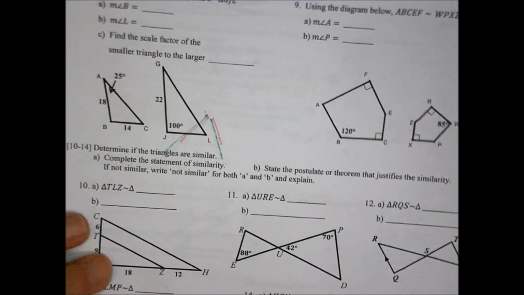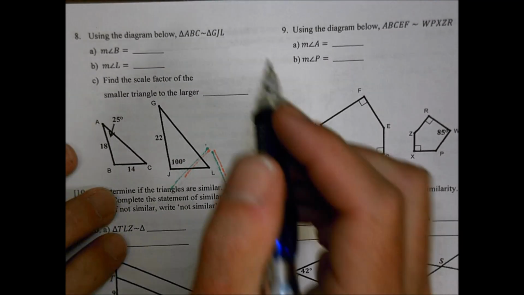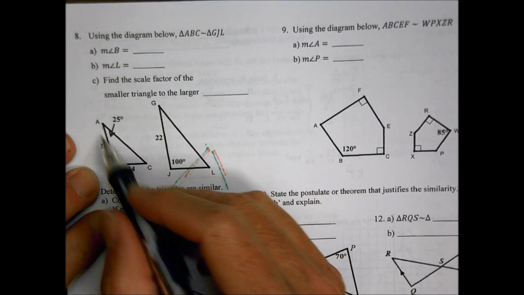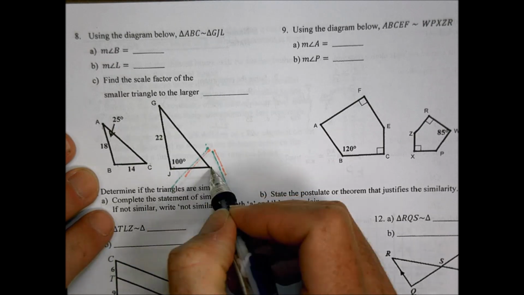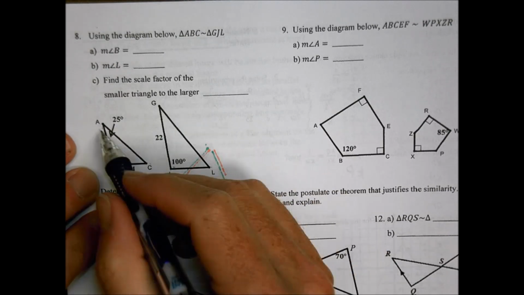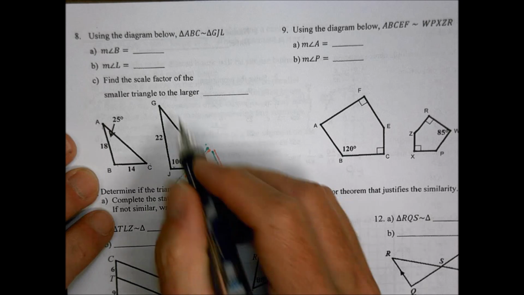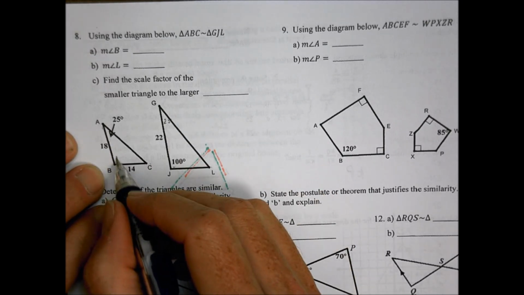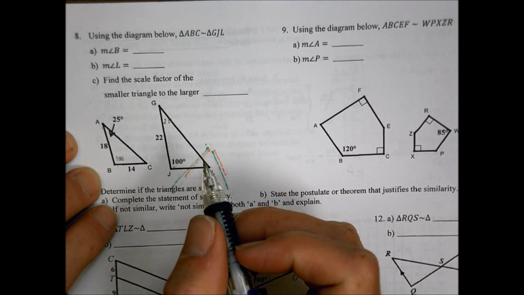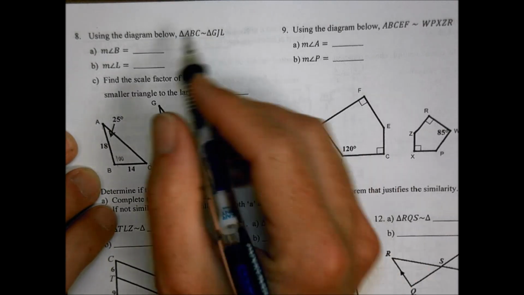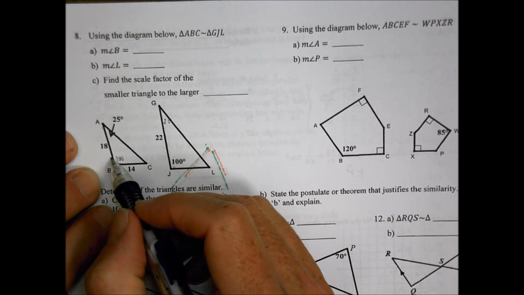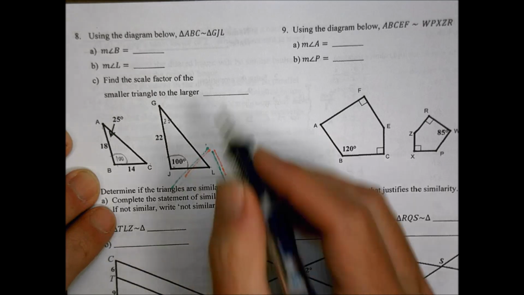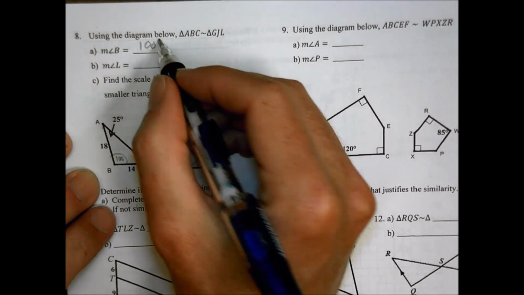Number 8. Using the diagram below, let's see what we can find out. All right, so it says ABC matches GJL. So it's the same order here, ABC, GJL. Got it. Which makes this angle here 25, which makes this one here 100. Okay, so just some things in common. So angle B, which is here, we want to find out what angle B is going to be. It's going to match angle J. Since angle J was 100, this is also going to be 100 degrees.